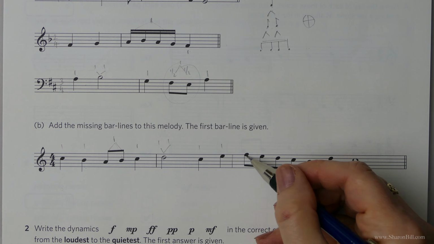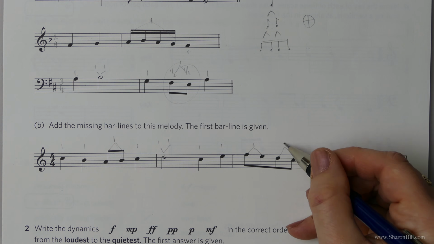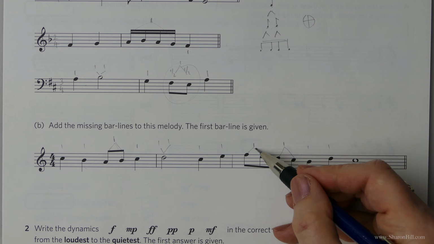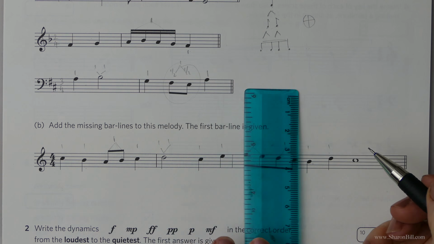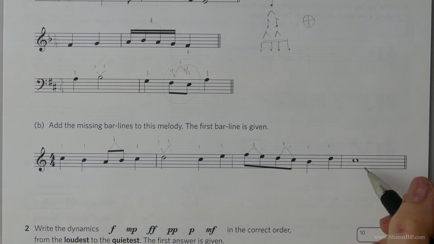And then a half a beat plus a half a beat gives us a beat. A half a beat plus a half a beat gives us a beat. There's a beat, there's a beat. So we have 1, 2, 3, 4, bar line. And then this last note is worth 4 beats, so that's job done.